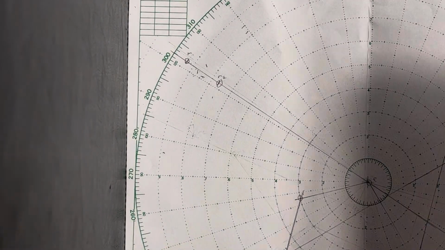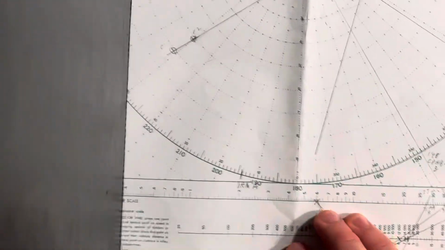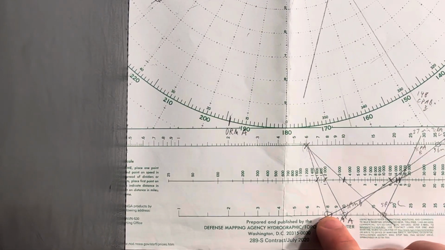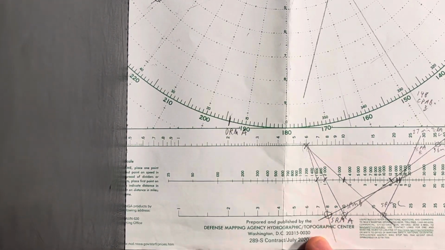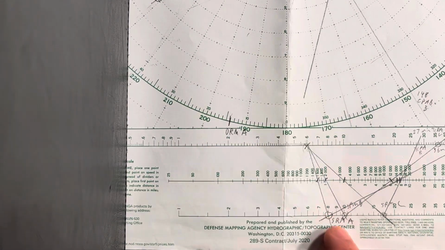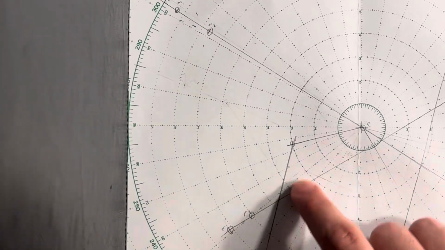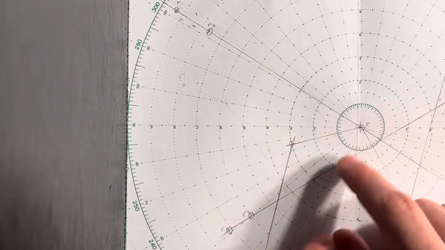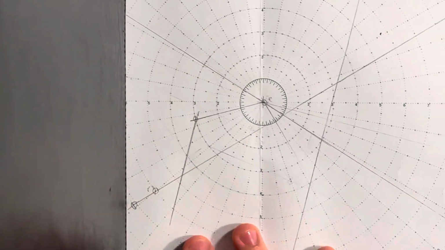So if we come back here to our other paper, you can see that the SRM of contact A was calculated to be about 8 knots because it went 0.8 nautical miles in 6 minutes. So that gave us 8 knots of relative speed. So we're going to now make this RM vector 8 knots long. And remember, the scale we're using here is the 5-to-1 scale. So we're going to come to the 5-to-1 scale.